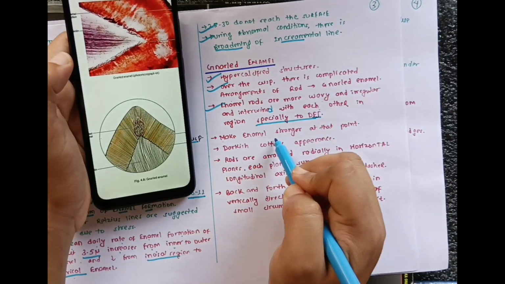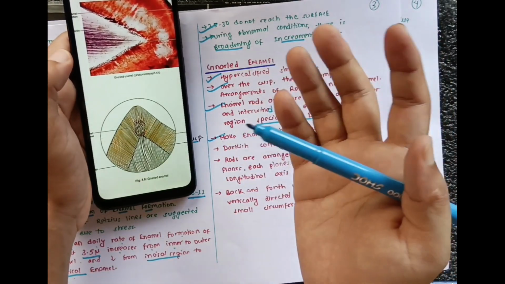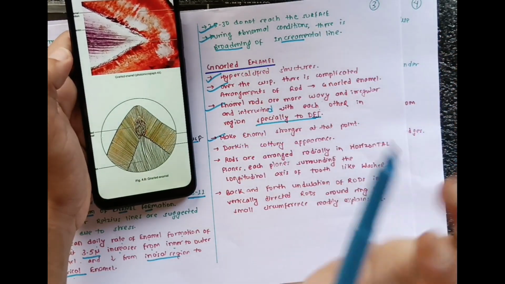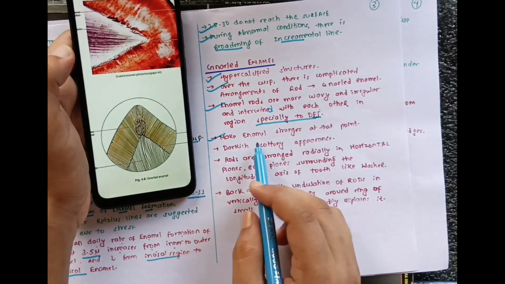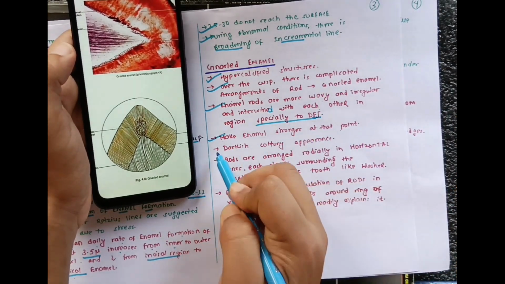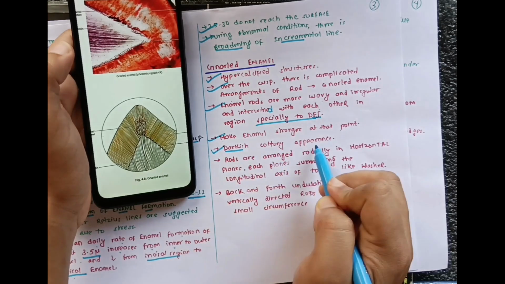Now, they make the enamel stronger at that point. It is one kind of adaptation of the enamel to resist the masticatory force, so it makes the enamel stronger at that point. After that, we can say a darkish, cotton-like appearance is there.